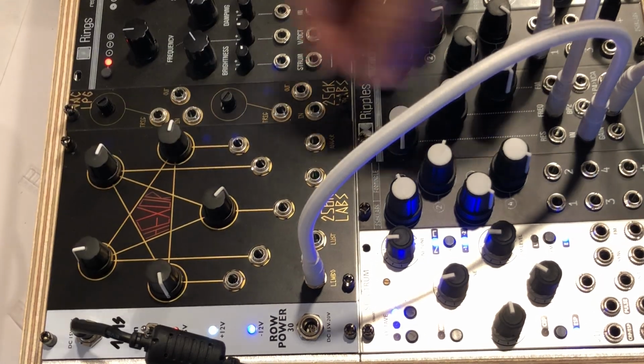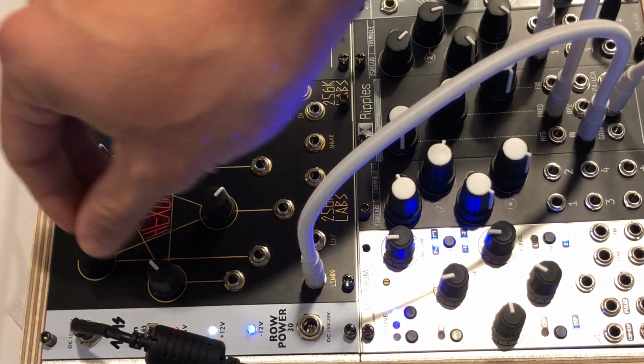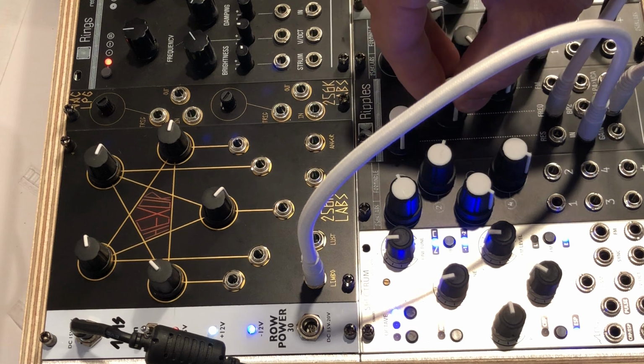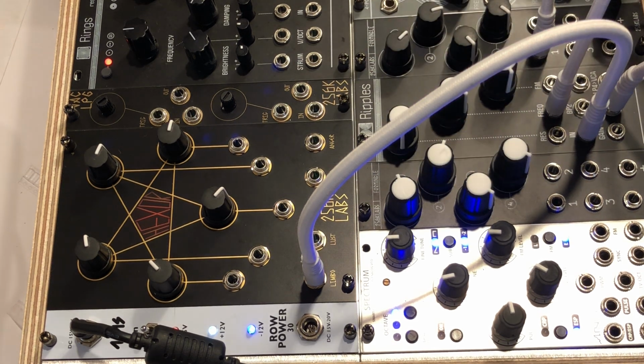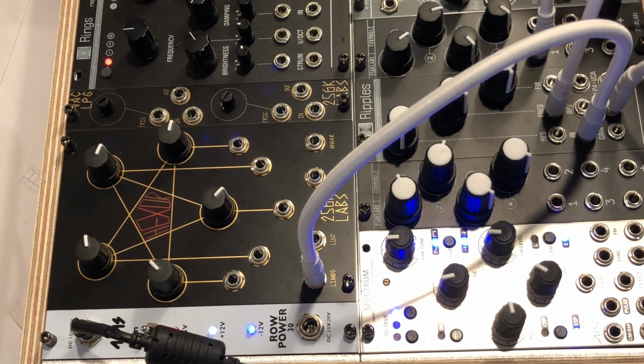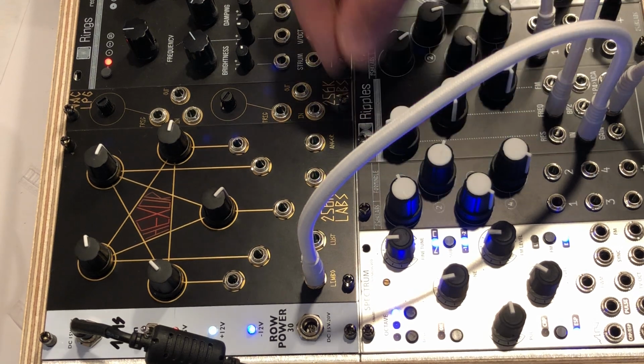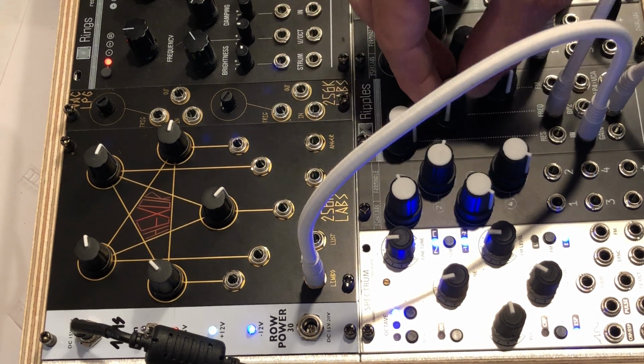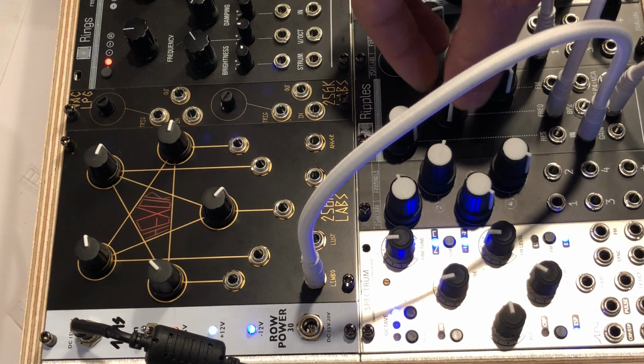So this is the basic sound that we were getting earlier, right? Depending on your envelope and your filter, you can really get it to sound quite nice, actually.